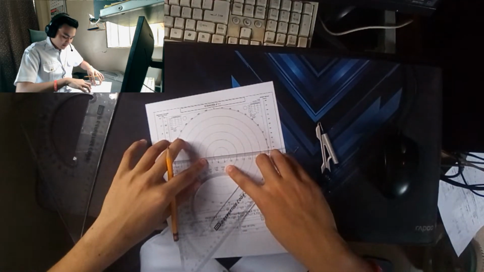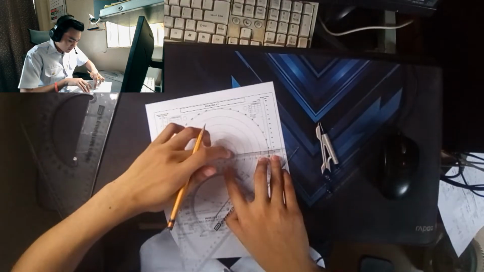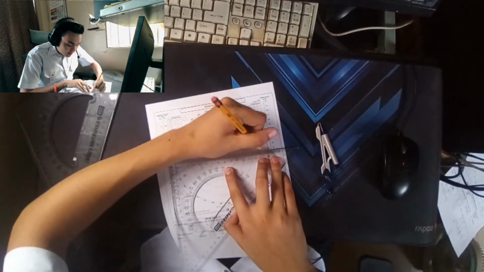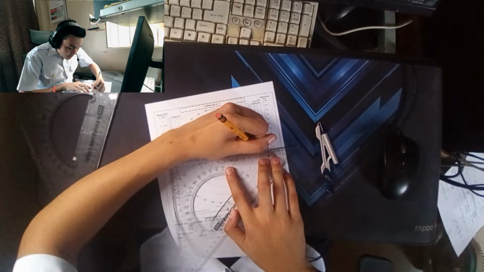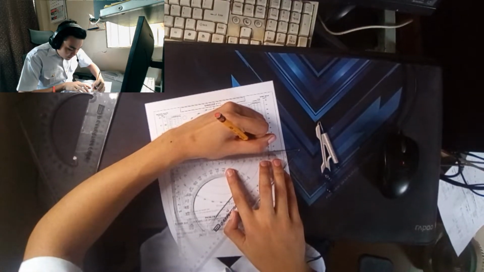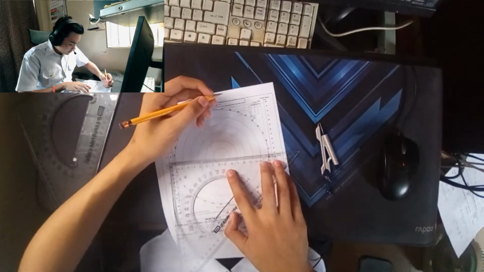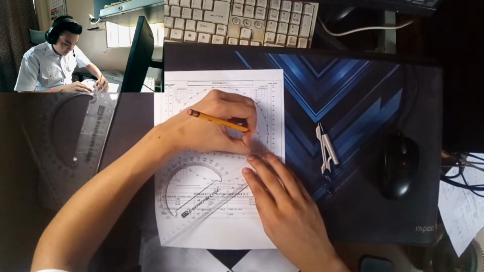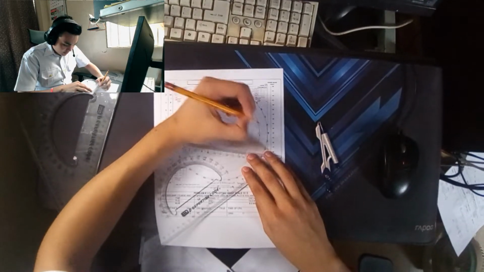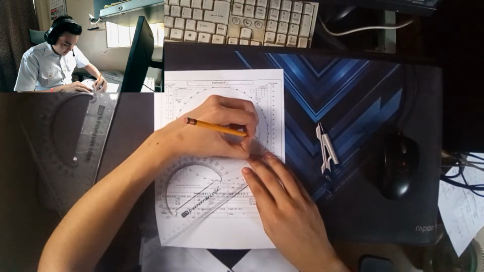And then with a distance of 10 miles, so 2, 4, 6, 8, 10. So here, label this one as point R, and 0.